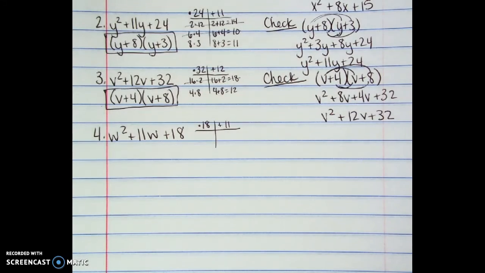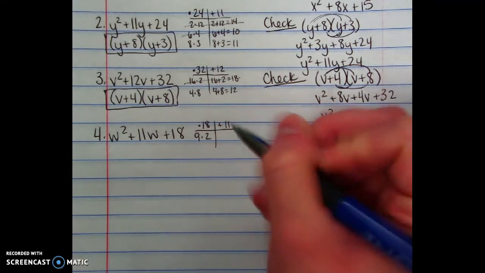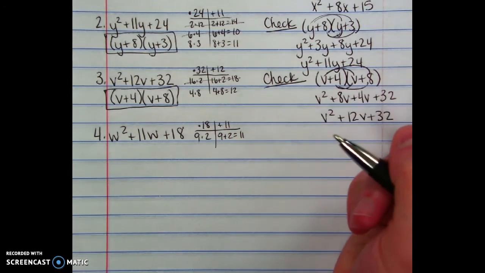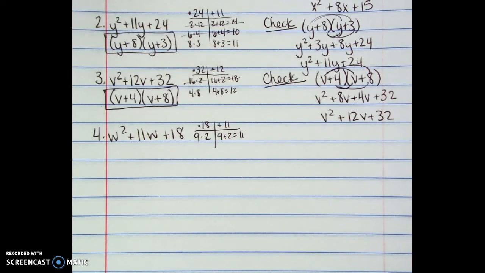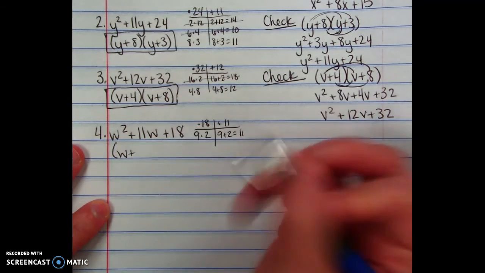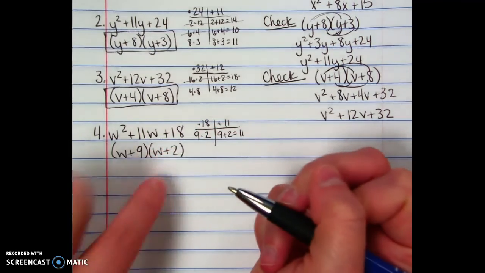Multiply together to get 18, add to get 11. I believe it's 9 and 2. Yes. I guess some of you might have tried 6 and 3, but that wouldn't have gotten you high enough to the 11. Okay, so this would be w plus 9, w plus 2. And if you have the 2 first and the 9 second, that's okay.